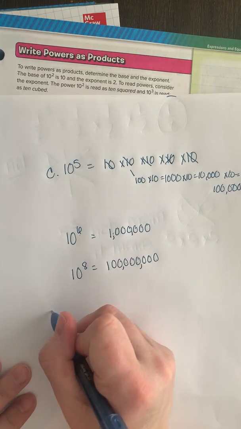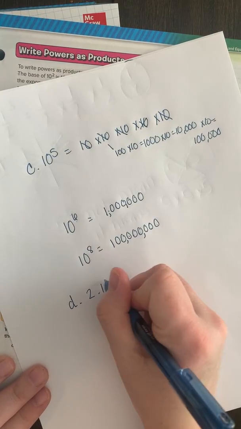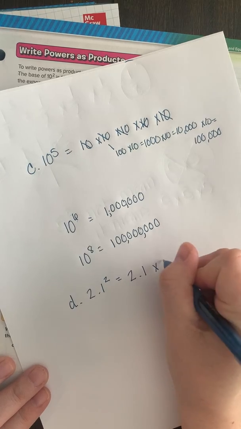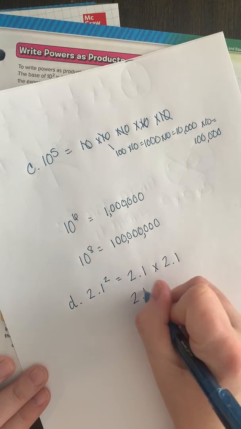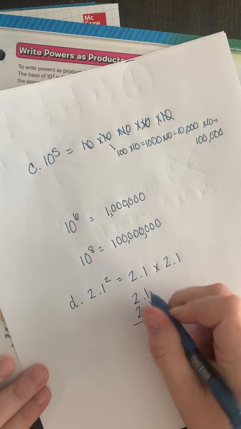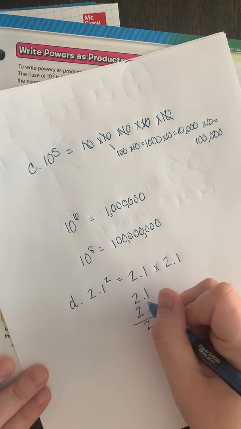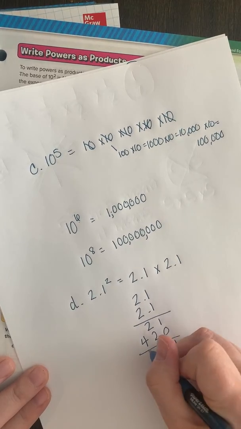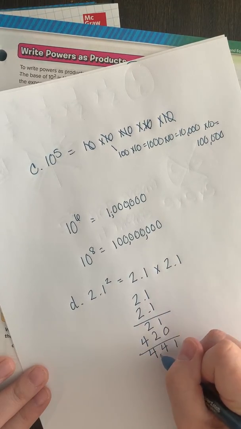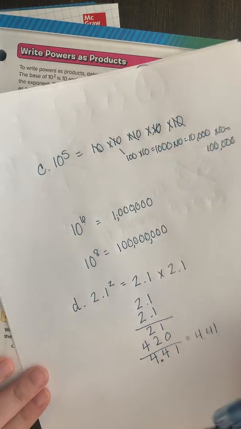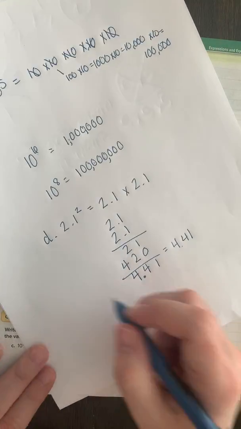Okay, let's look at letter D. 2.1 to the 2nd power. This means 2.1 times 2.1. So I'm going to write that out down here. Okay, we're going to add it. And I'm going to add my decimals in. So that's going to equal 4.41 for letter D.